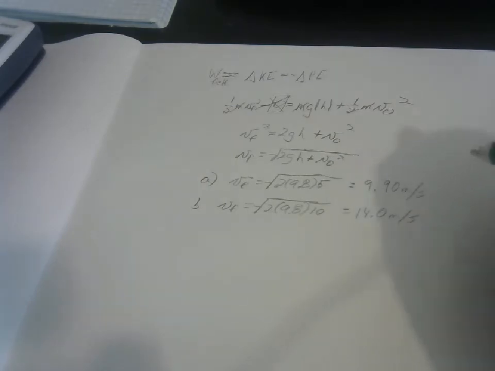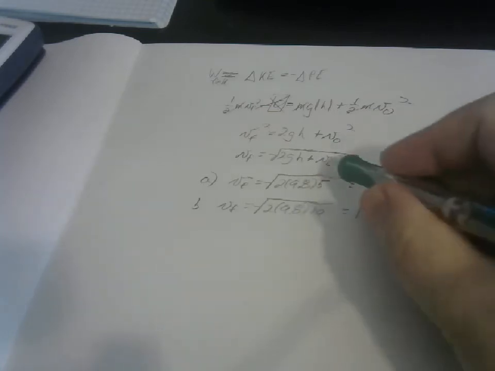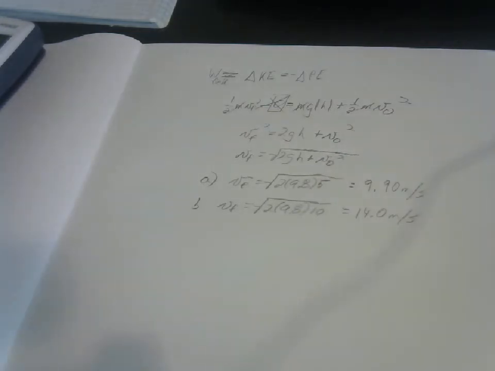So our answer would be affected by having a number added under the square root, the v sub naught squared. Qualitatively, the final velocity would be more than it would have been if he hadn't taken a running leap.